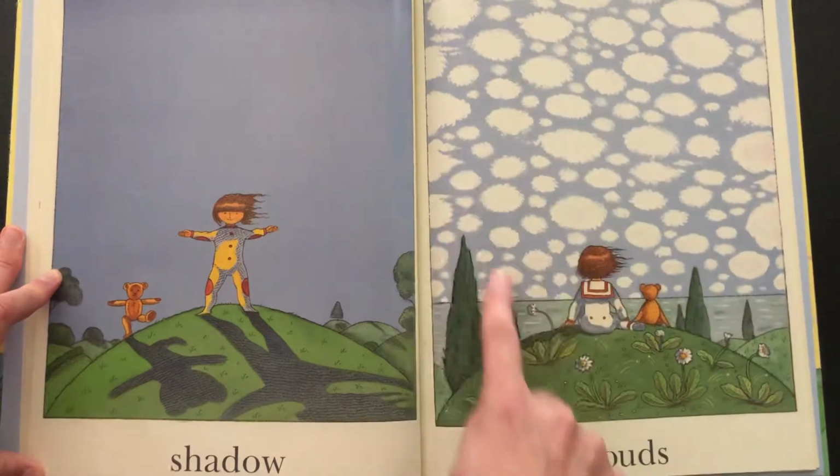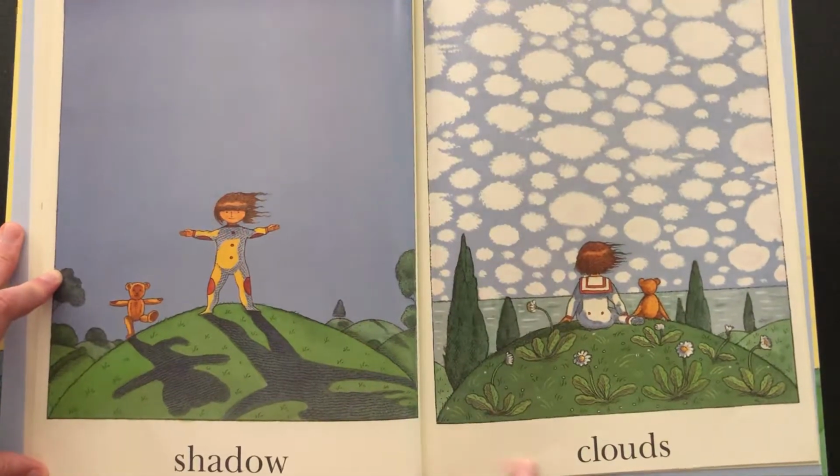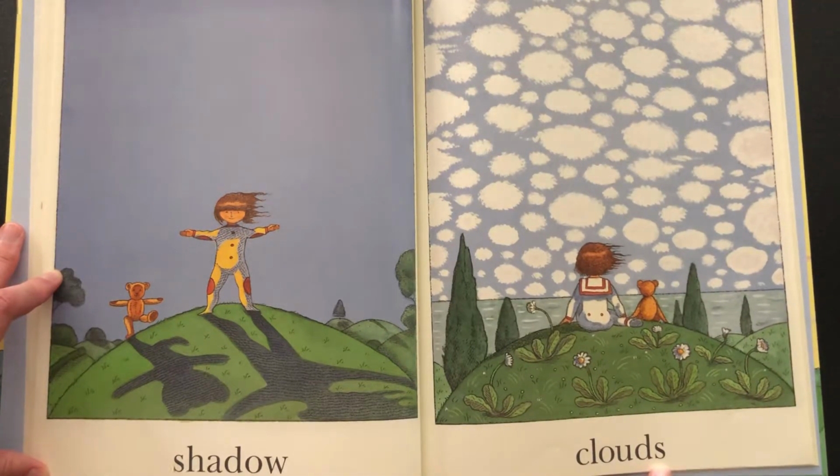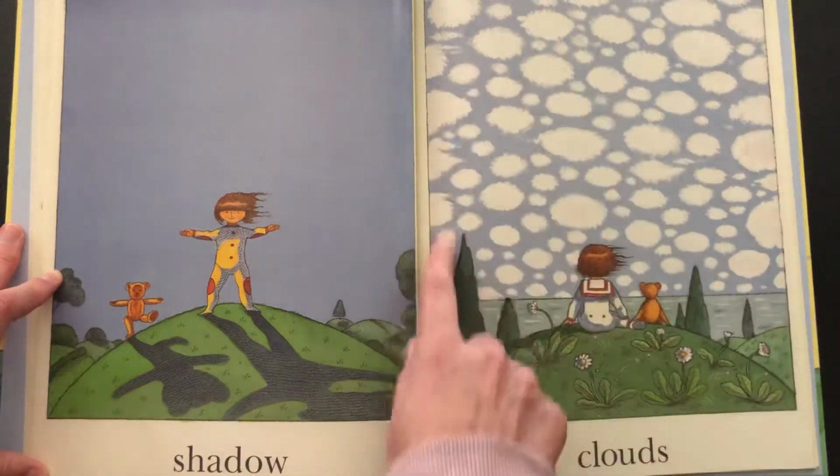Now look on this page, look at all of those. And we know that C says K, and so this word must say clouds. And again, there's that S at the end because there's definitely more than one cloud in the sky.